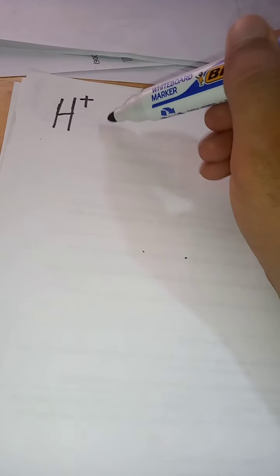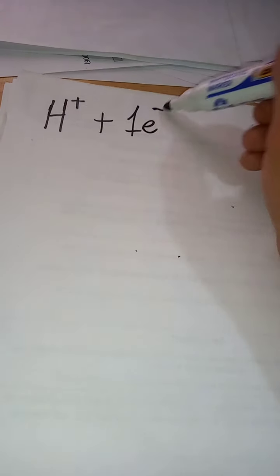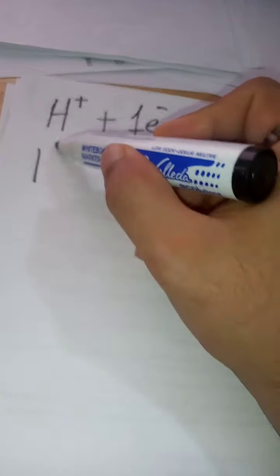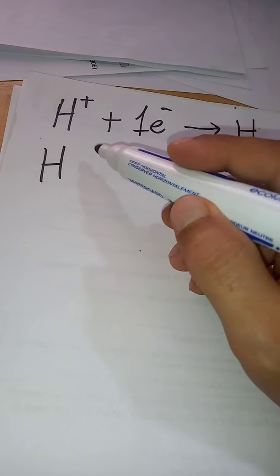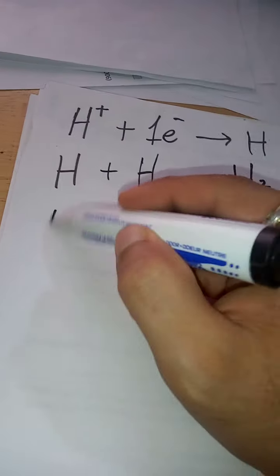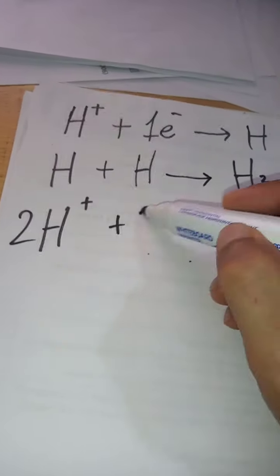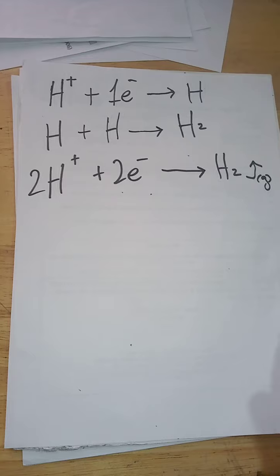So hydrogen is a cation, and it would be released at the cathode, so it'll be 1 mole of electrons for nascent hydrogen, but then that hydrogen will have to move to another hydrogen to become H2. Now the equation will be presented as 2H+ plus 2 moles of electrons leading to H2, and it would be presented with the symbol gas. So rather than writing this and this, you write this the first time.